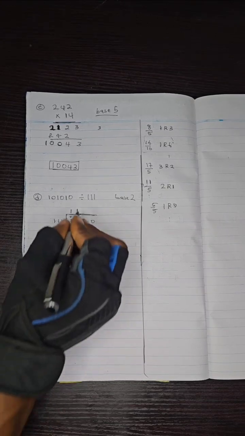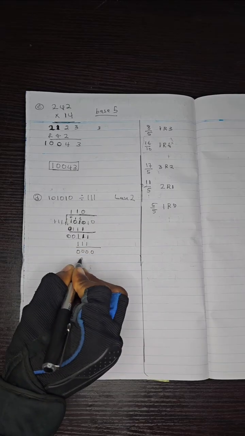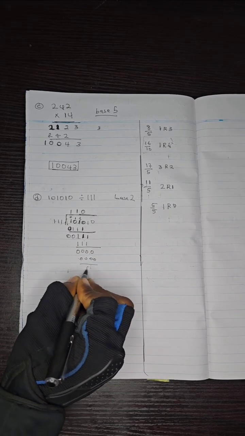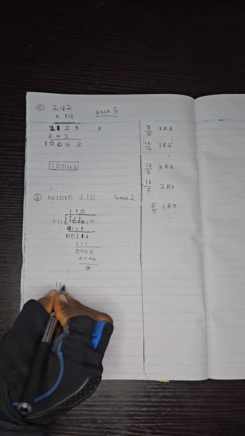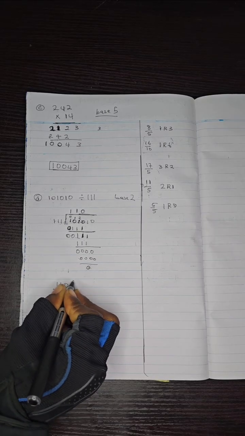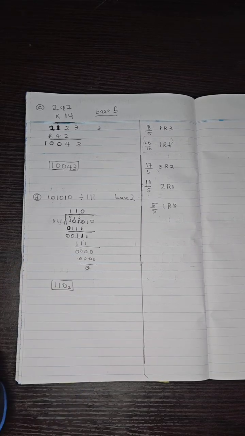1 1 0 divided by 1 1 1, your answer is 0. 0 times 1 1 1. So your answer is 0. This is your answer. 1 1 0 in base 2. I don't need anybody to tell me that this is confusing.